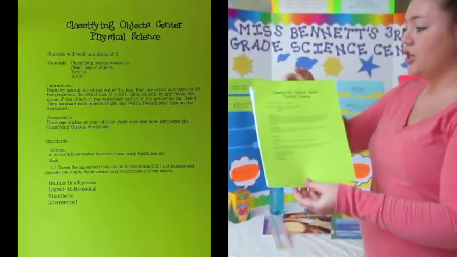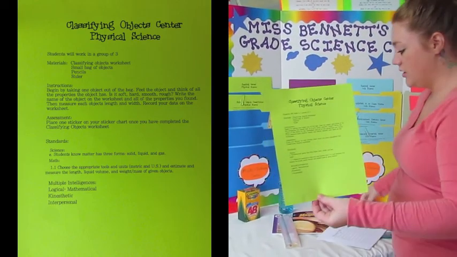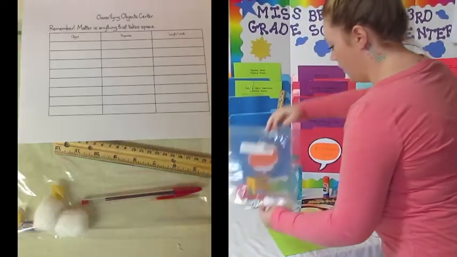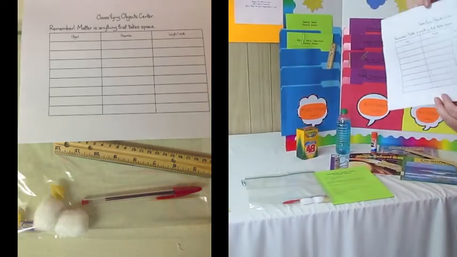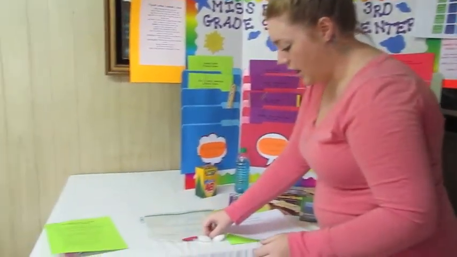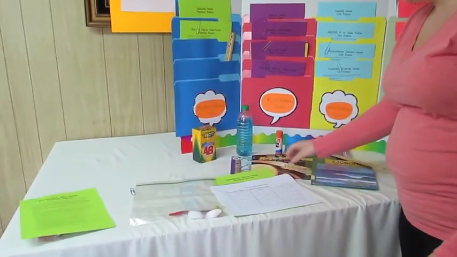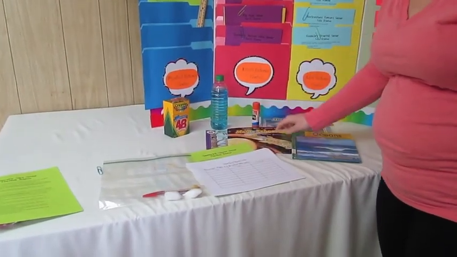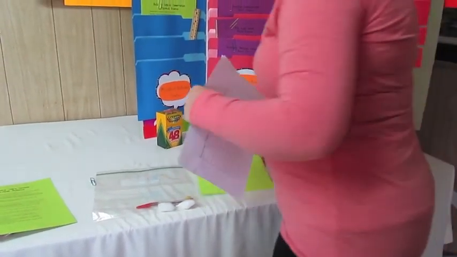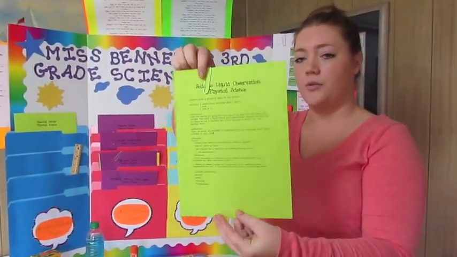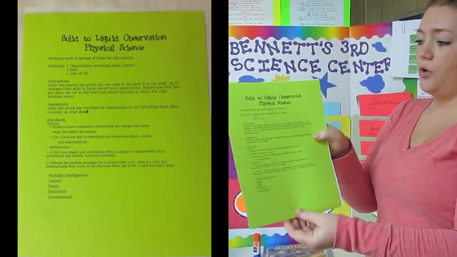Classifying Object Center. So what students will do is they will have their card and then they have a bag of objects, and they would come and fill out the paper that has the object, the properties, and the length and the width. So for this one I have a paper clip. They would write paper clip, the properties of the paper clip, and then they would measure it with the ruler. So that's that center.